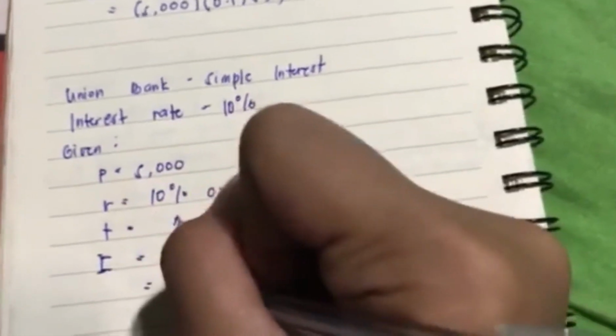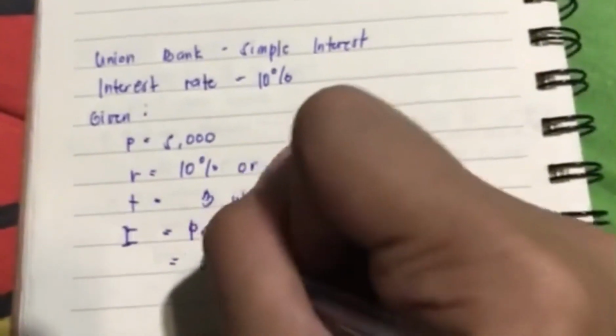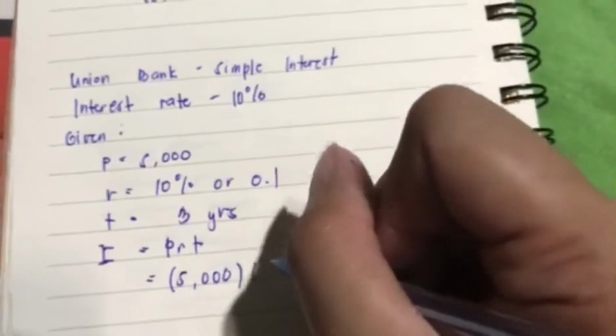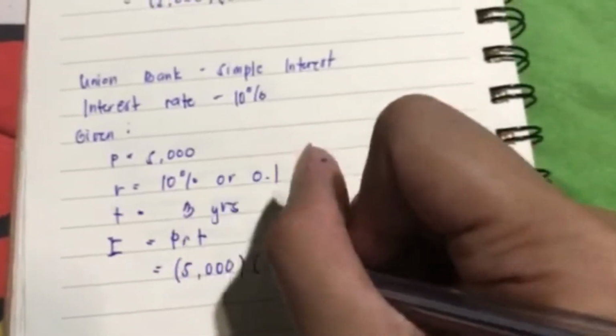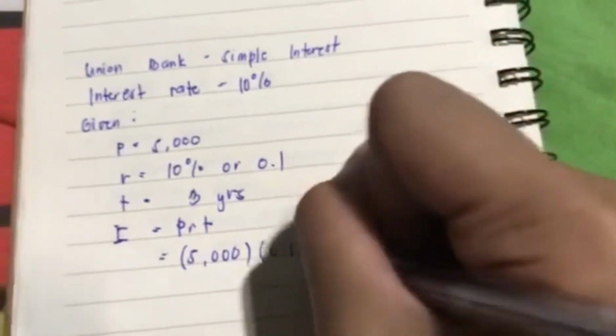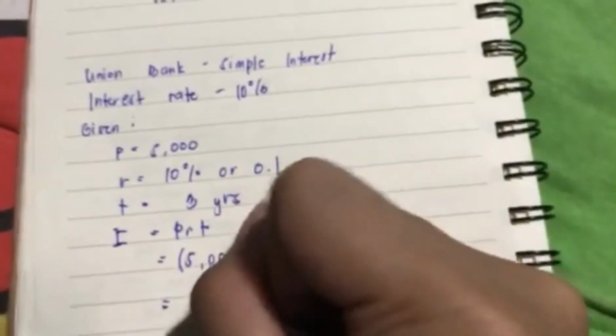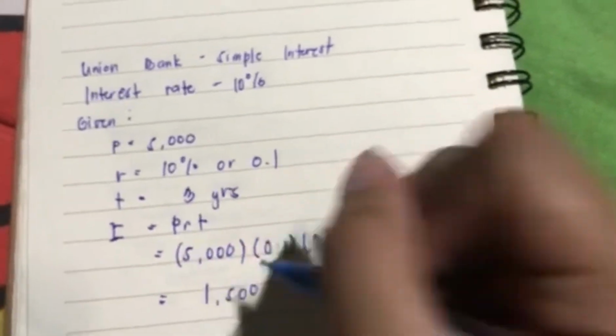So 5,000 multiplied by 0.1 multiplied by 3 equals 1,500. That is the interest of Metrobank.